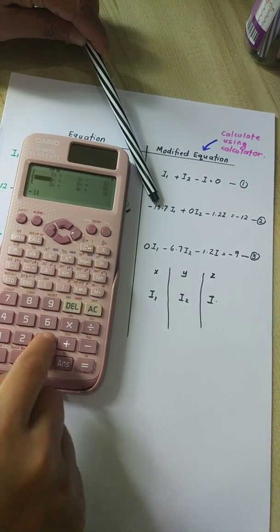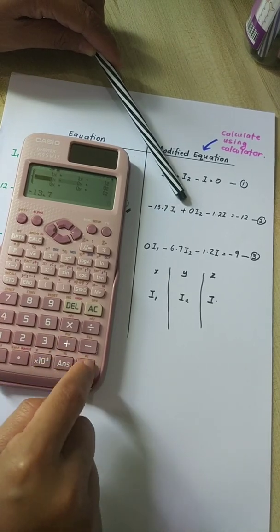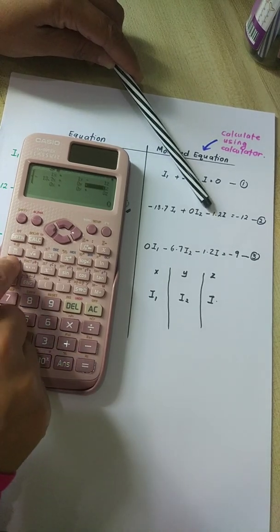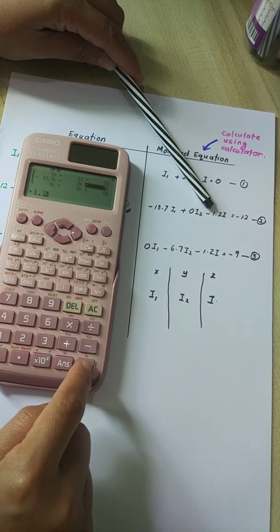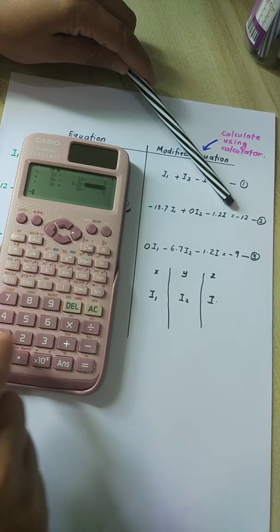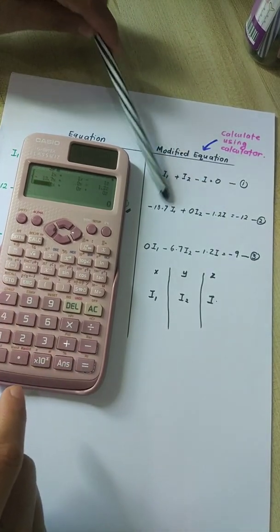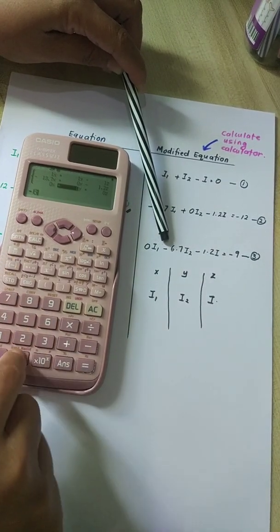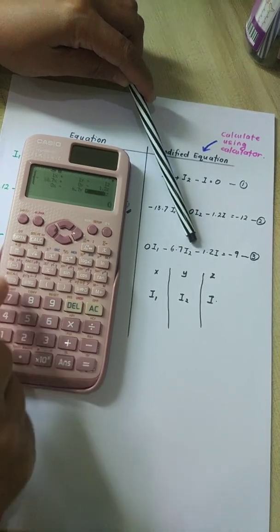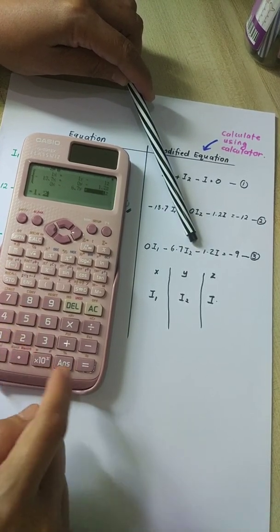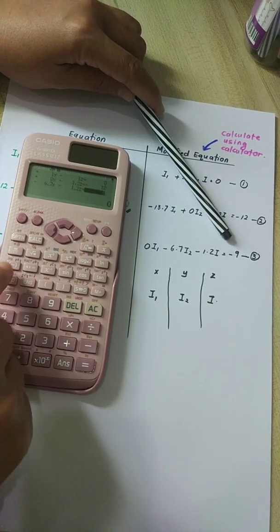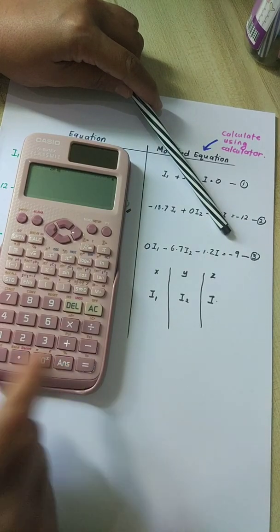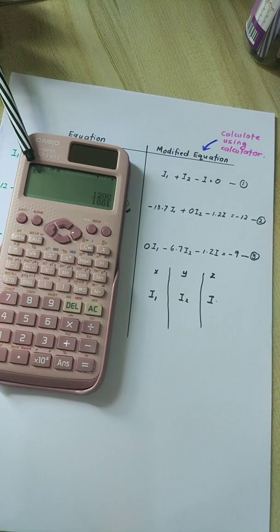I have negative 13.7, equal. Then I have 0 here, equal, minus 1.2, equal, and I have negative 12 here, then equal. Then we go to the last one: 0 equal, minus 6.7, equal, negative 1.2, equal, and the last one is negative 9, equal. Okay, so we press equal, then here's the X value.